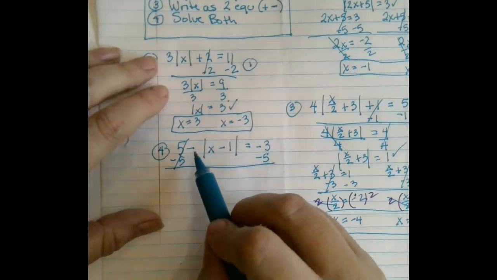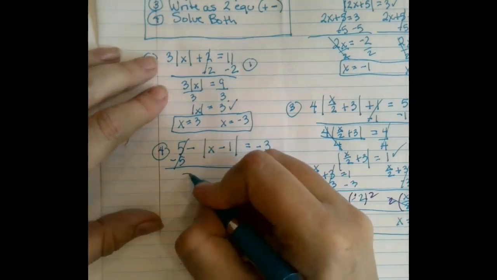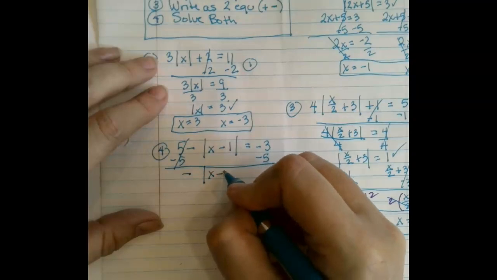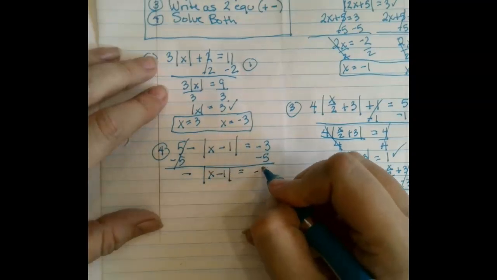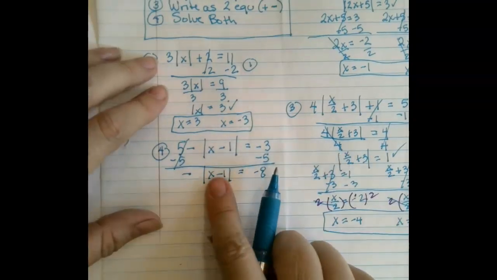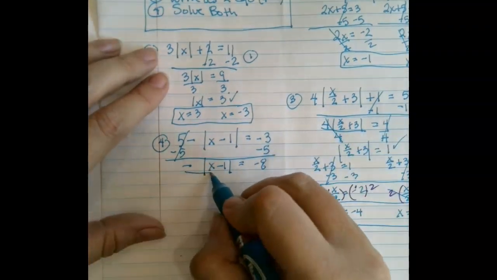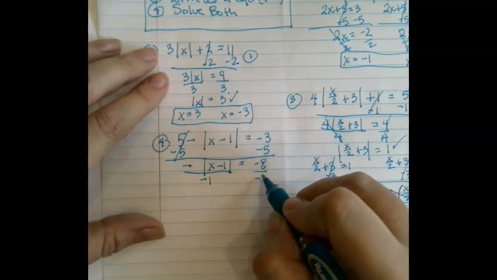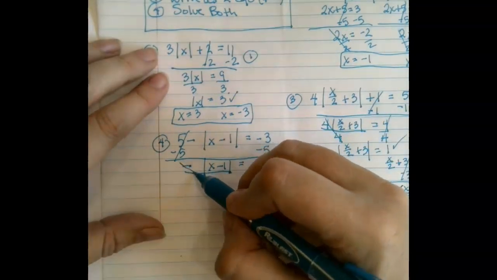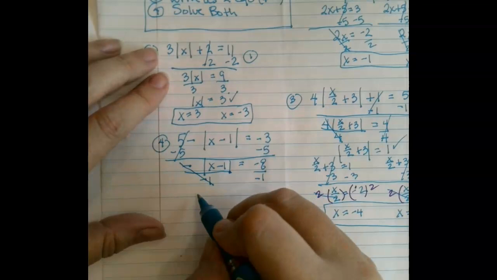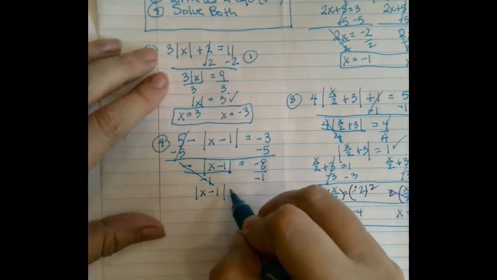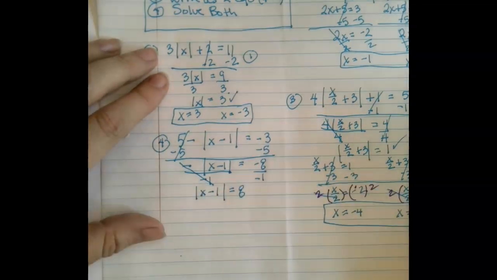And be very careful, I've still got this negative here. So I've got a negative absolute value of x minus 1 equals negative 8. Now I still don't have this absolute value alone. I still have this negative here. How am I going to get rid of a negative? Well, I'm going to divide by negative 1. So this negative and that negative cancel, and I get absolute value of x minus 1 equals positive 8.